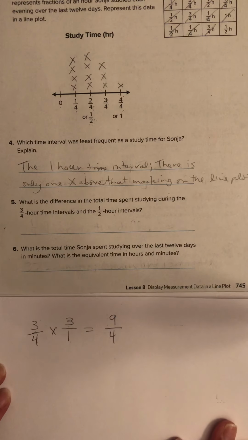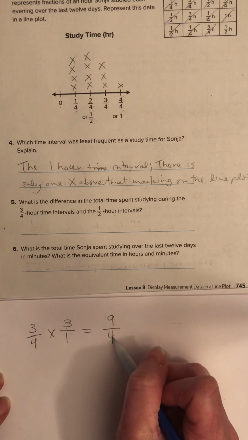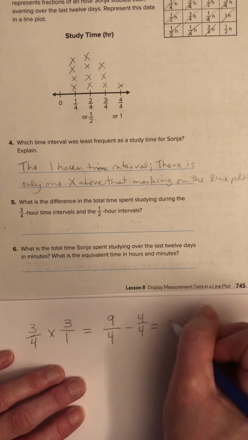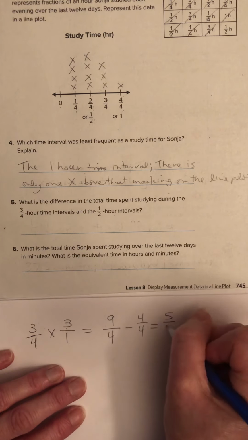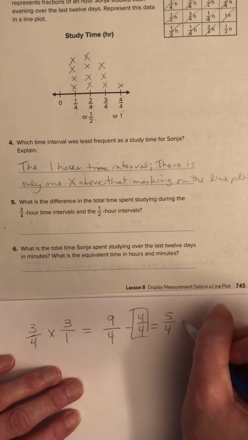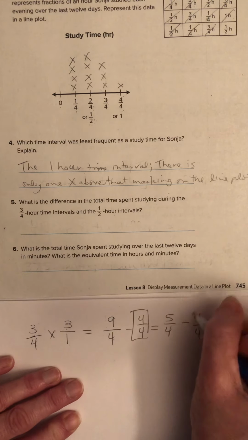Okay, so again, there's 2 ways that you can now turn this improper fraction into a mixed number. I can take out 4/4, which equals 1, and I would be left with 5/4. Okay, so that would be my 1 here. Ooh, look, I could take out another 4/4, and I would be left with 1/4.